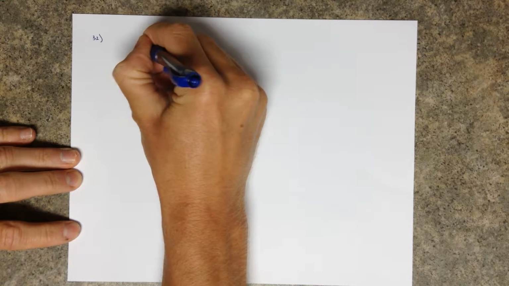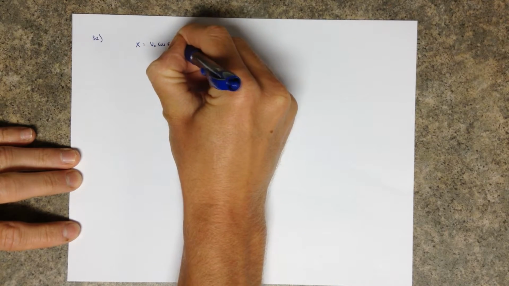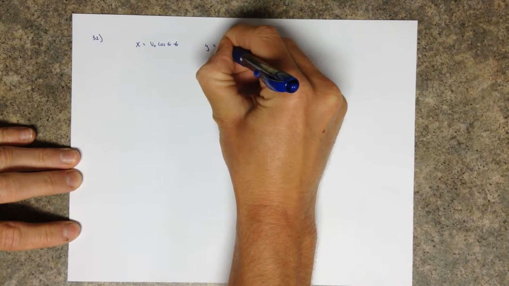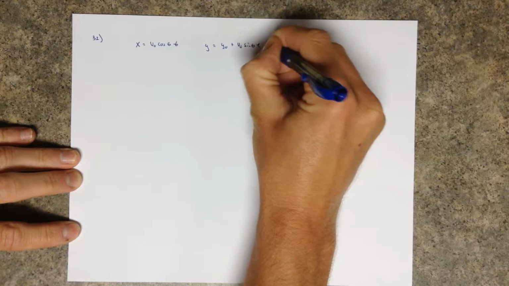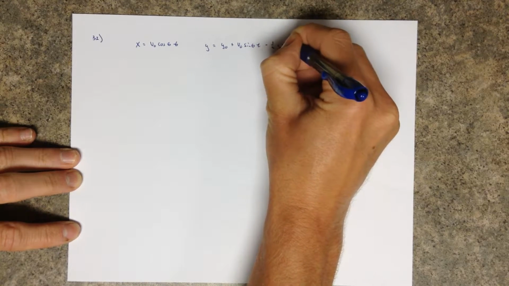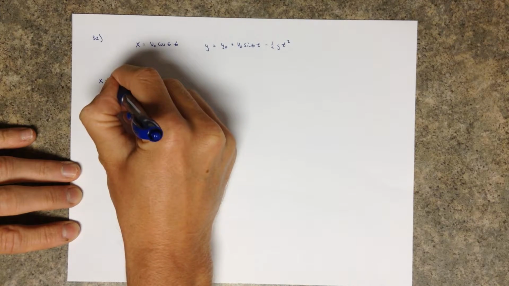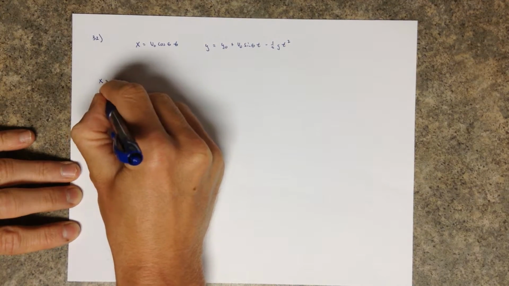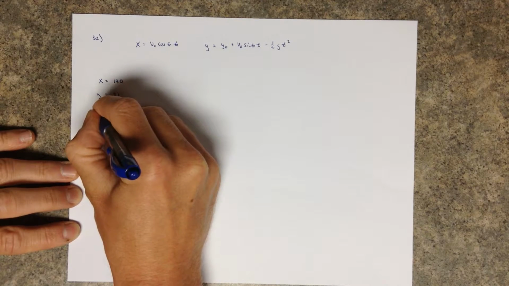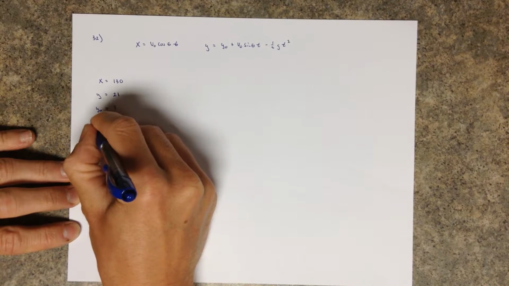So if you think about x equals v naught cosine theta t, and then y equals y naught plus v naught sine theta t minus 1/2 gt squared. This particular problem tells us we hit a home run, it goes 130 meters, we get to a height of 21, we launched the ball from 1 meter, and that we know the angle.